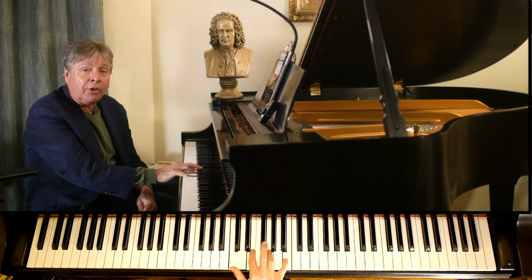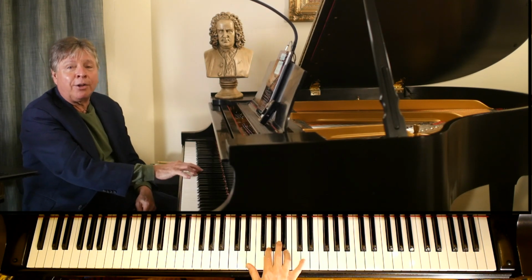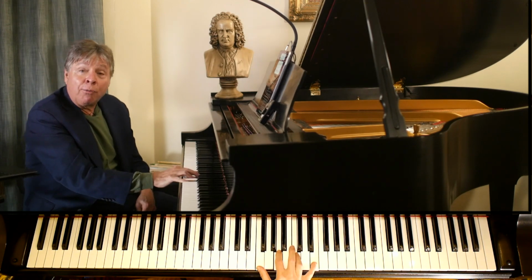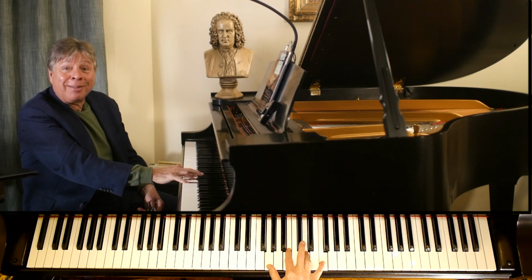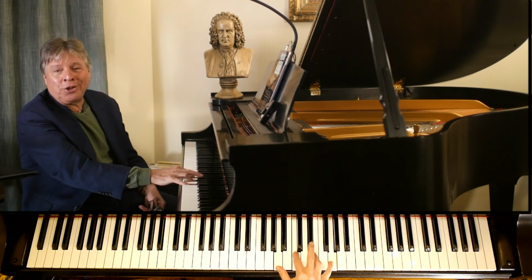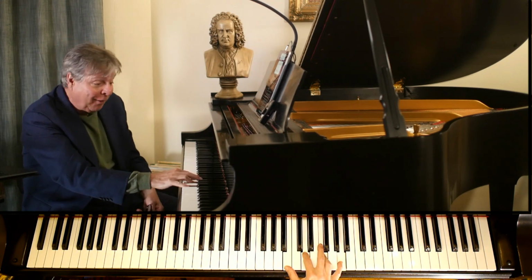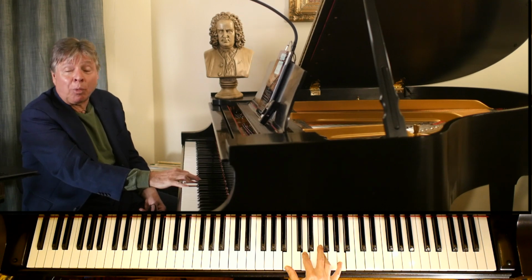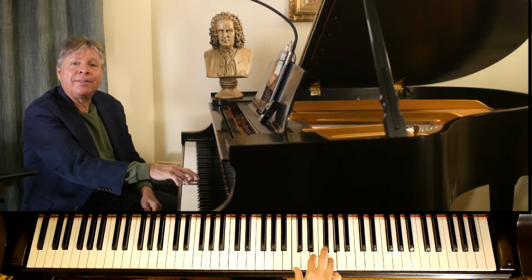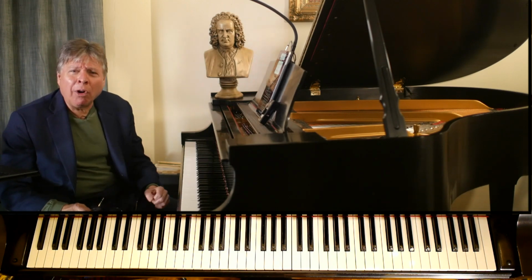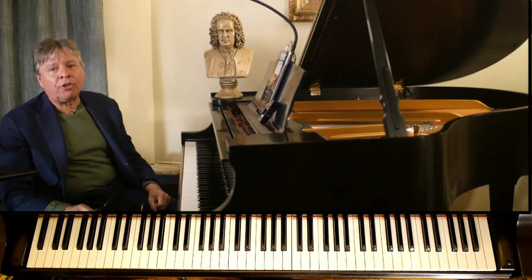Your 1, 7 is major, 2, 7 is minor, 3, 7 is minor, 4, 7 is major. The major minor 7, your dominant 7th chord. 6, 7 is minor, 7, 7, half diminished. Why half? Diminished triad, minor 7th. So that power of the dominant 7th can't be stressed enough.